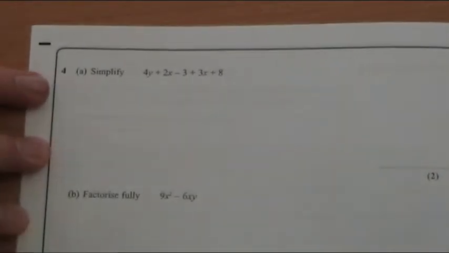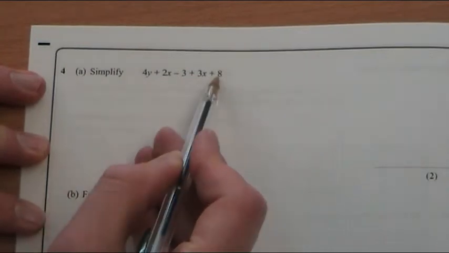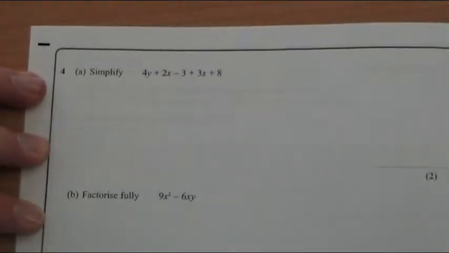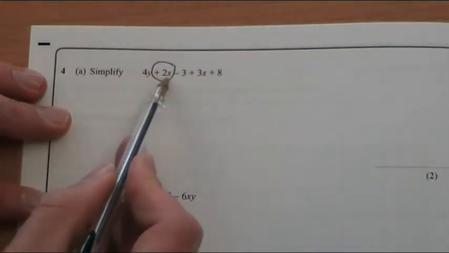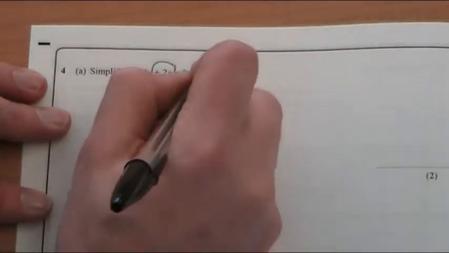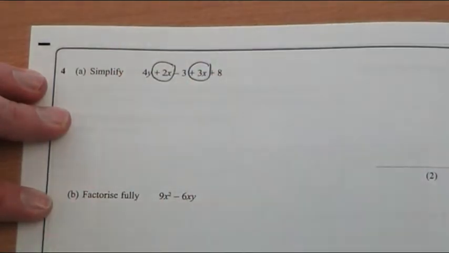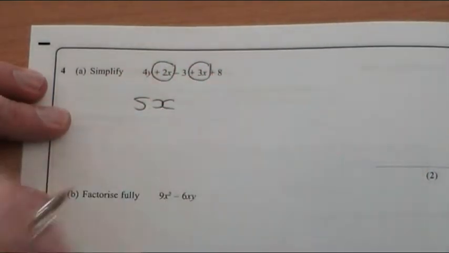Question 4a, we're asked to simplify, and that means collect terms that are like each other. So I'm going to say, well, there's a 2x there, positive 2x, so I've included the positive sign, and I have a positive 3x there. If I collect those, I get 5x's.